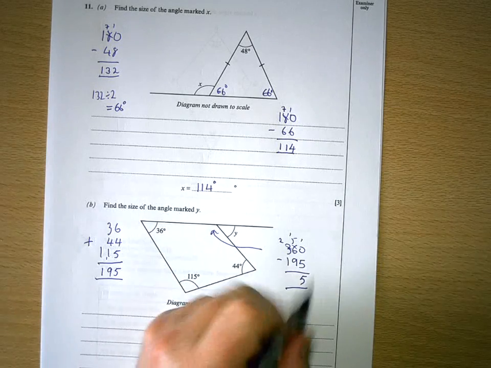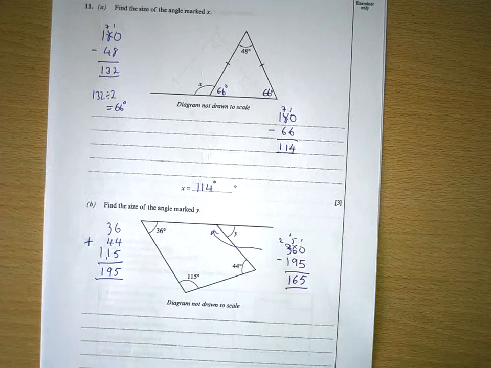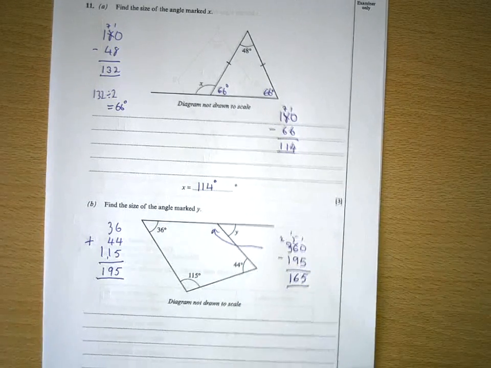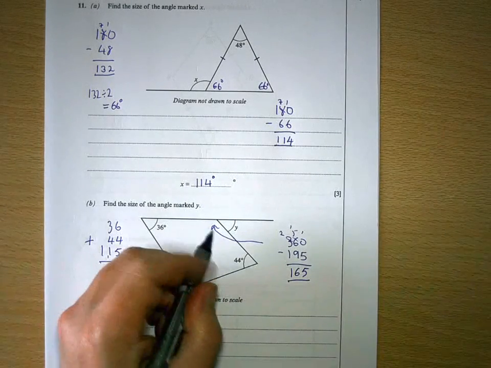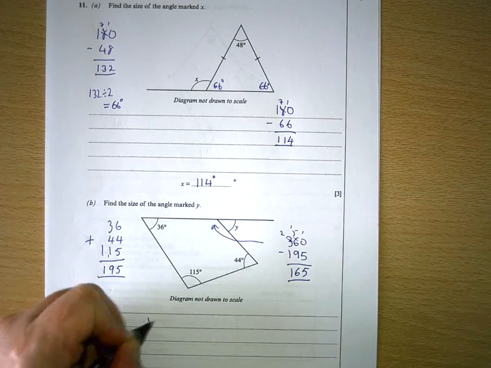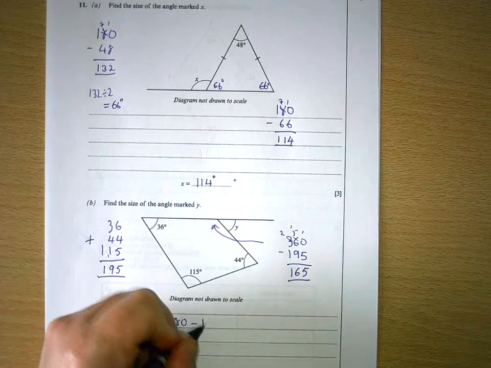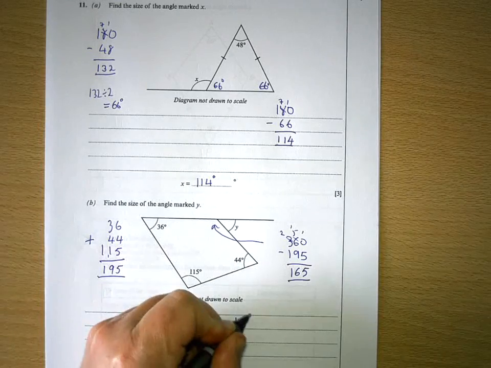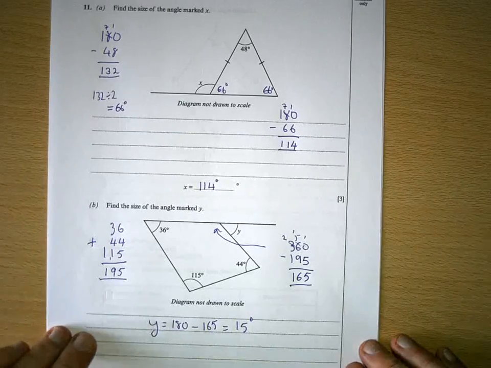So 15, 9 from 15 is 6, 1 from 2 is 1. So that angle there is 165 degrees. That lies on a straight line with y, so y and that must add up to 180. So y will be 180 less 165, which is going to be 15 degrees. So y is 15 degrees.